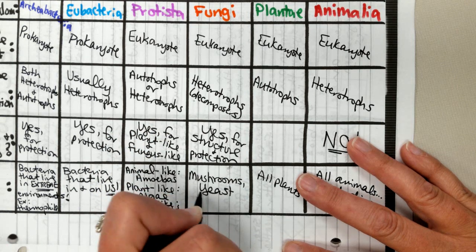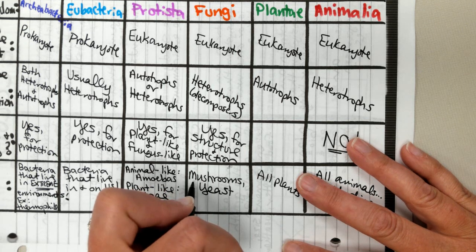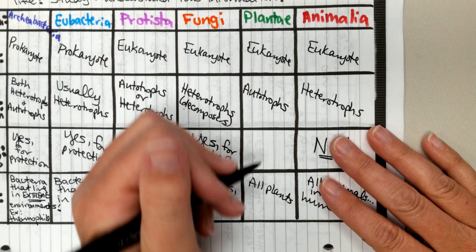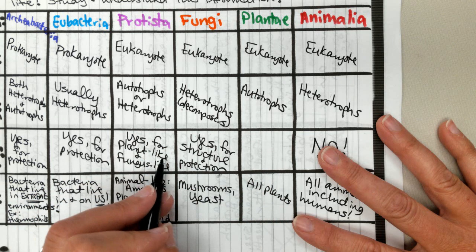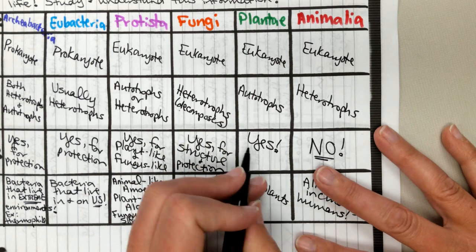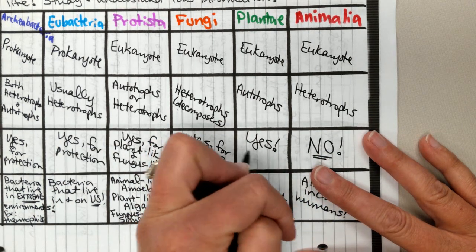Yeast is a unicellular fungus. It only has one cell. The whole entire organism is just one cell big, so it needs cell walls for protection. Plants, typically the unicellular plants have been moved over here to plant-like protists. So yes, plants have cell walls, always. That is a key to know that you're looking at a plant cell, and it is for structure.